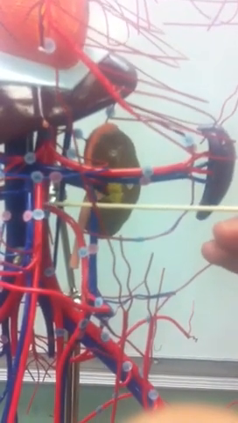This is one of them right here, this little thin one. And generally, the right gonadal artery originates directly from the aorta, as you can see with the model right there.